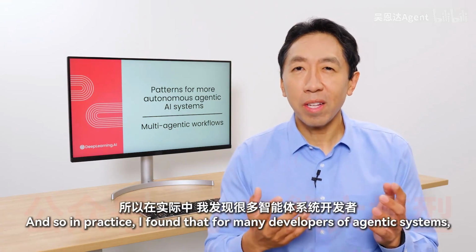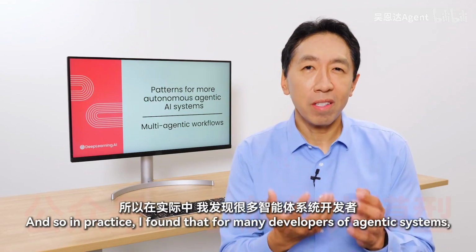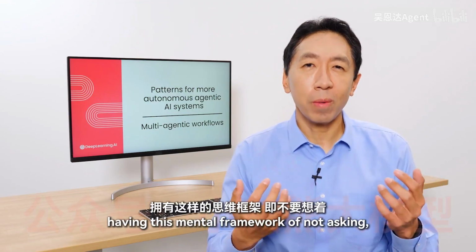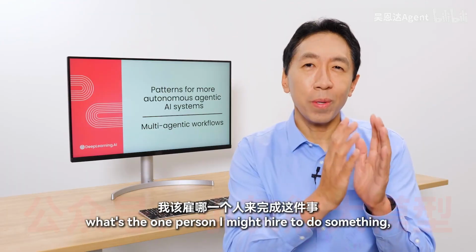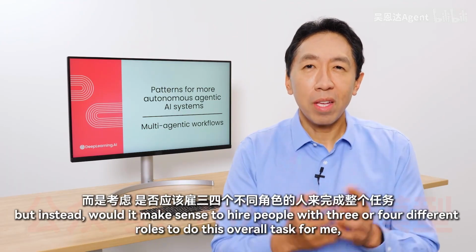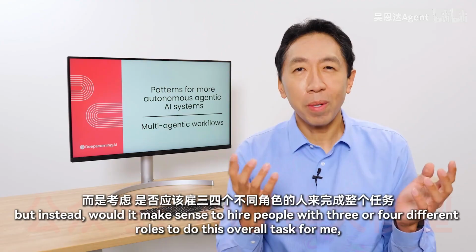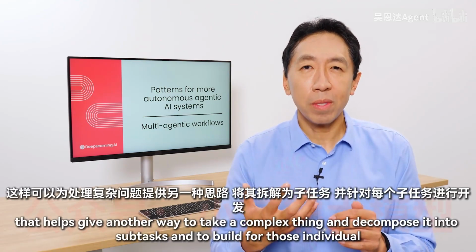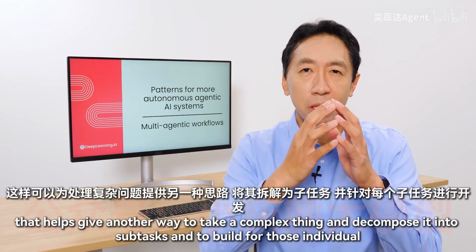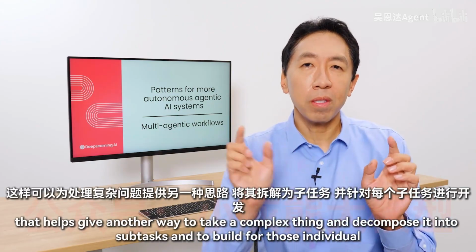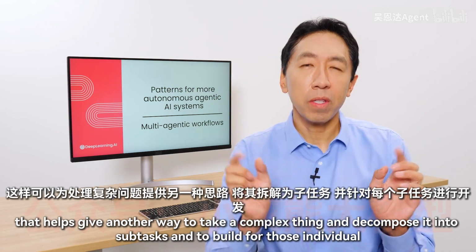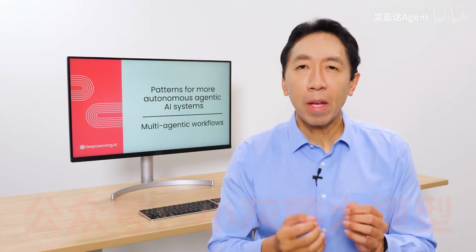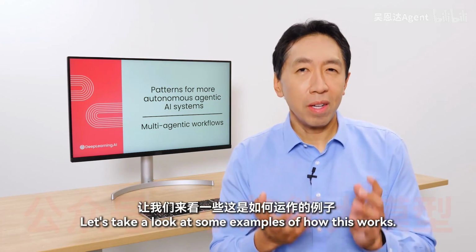And so in practice, I found that for many developers of agentic systems, having this mental framework of not asking, what's the one person I might hire to do something, but instead, would it make sense to hire people with 3 or 4 different roles to do this overall task for me? That helps give another way to take a complex thing and decompose it into subtasks and to build for those individual subtasks one at a time. Let's take a look at some examples of how this works.